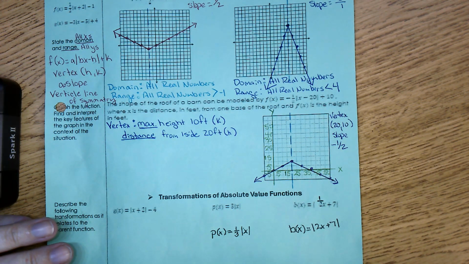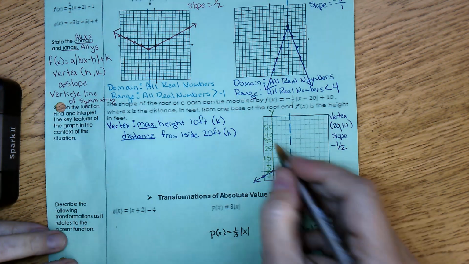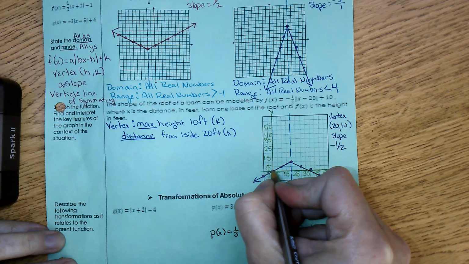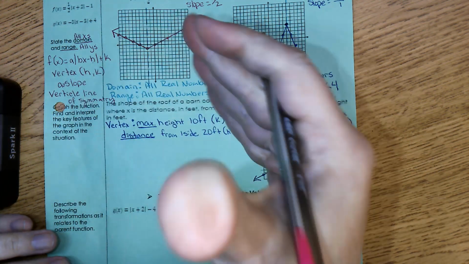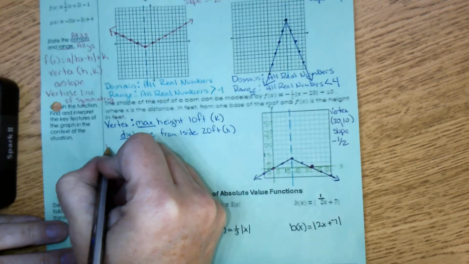Now we have a couple of intercepts, if you'll notice. The line crosses here and here. Those are your intercepts, and the intercepts tell us something as well. So your intercepts.